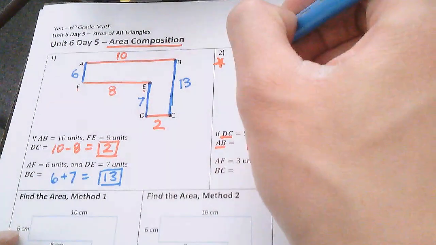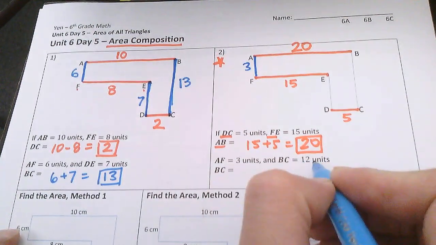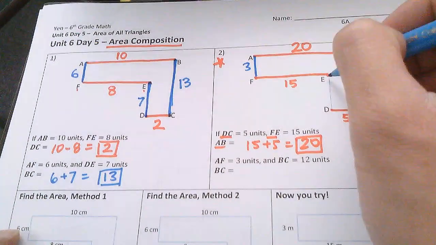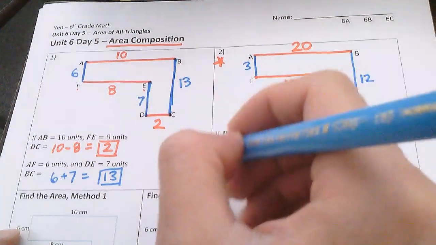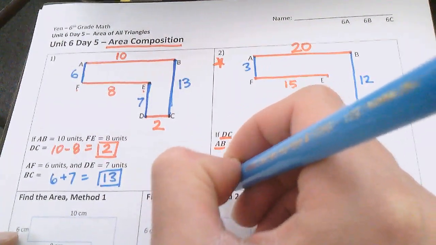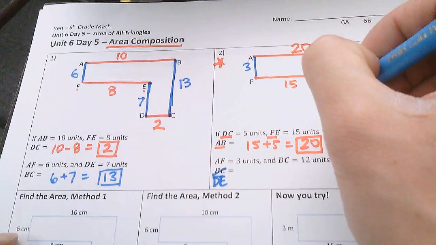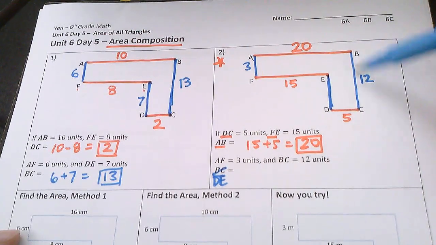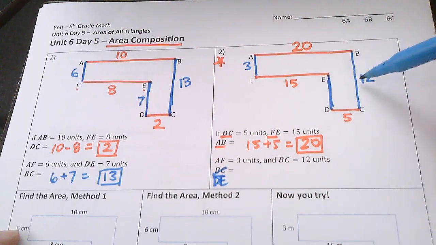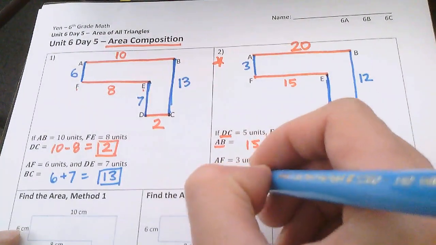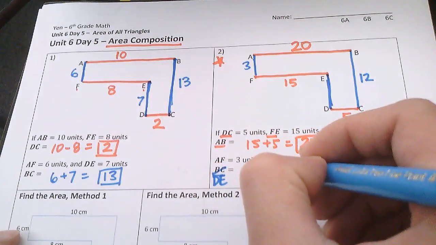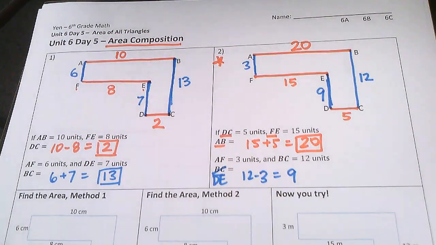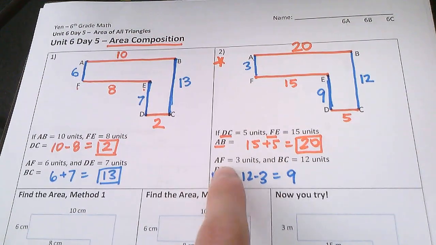Next, if AF is 3, so that's this part here. If BC is 12, that's this part here. We're trying to figure out what, oops, sorry, this should say DE. What is DE? Well, this side plus this side should be equal to this big side here. So 3 plus what equals 12, or 12 minus 3, which is equal to 9. So this part is going to be 9. 3 gold stars if you got that on your own. Sorry about the typo here.